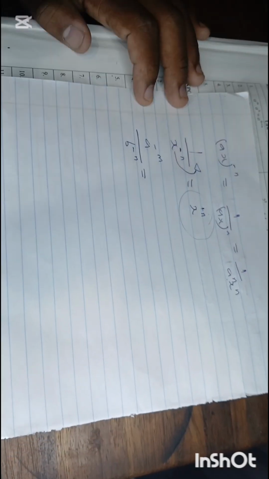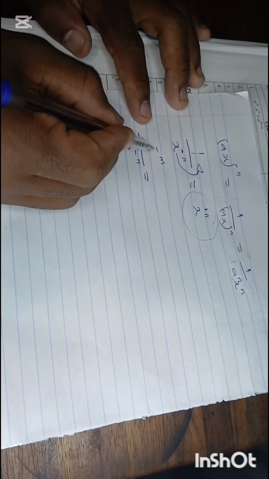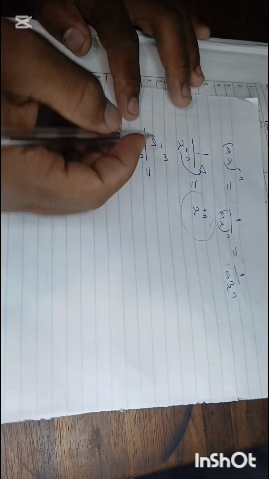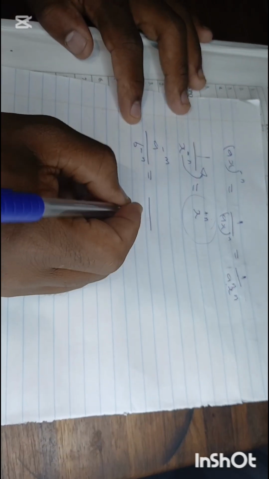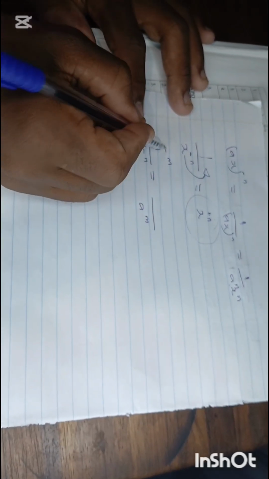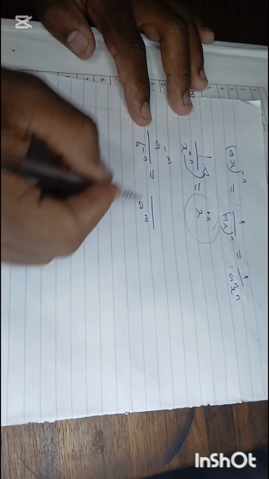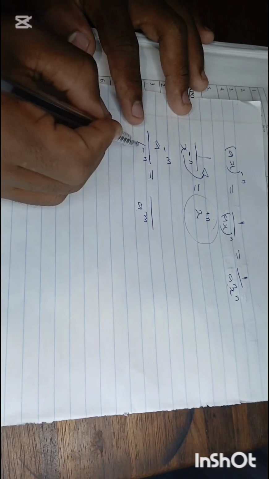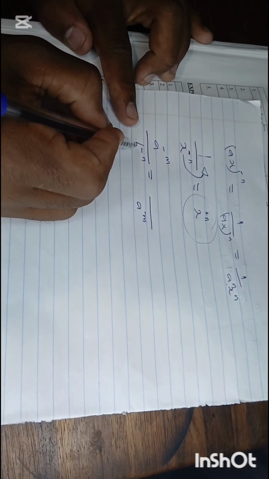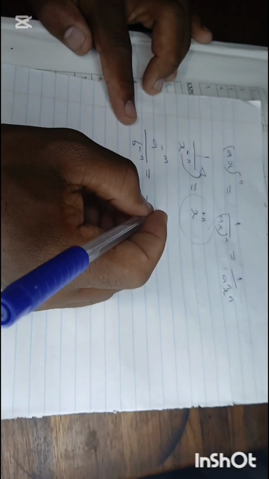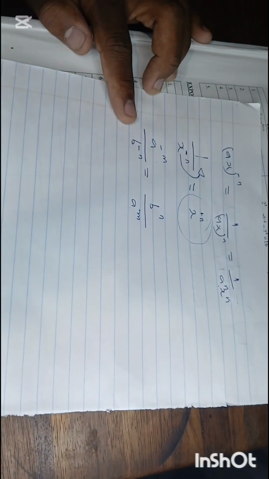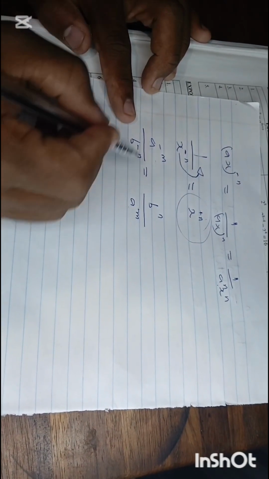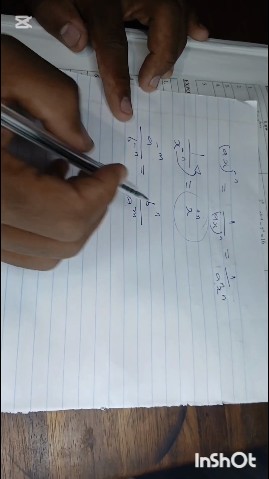We are going to take this a down to the denominator, so it's going to be a to the power of m. As this gets on the denominator, it loses the negative and becomes what? Positive. This one on the denominator was negative, but as it goes up there, b to the power of n, it becomes what? Positive. So it loses the negative and becomes positive. This is how we do it.